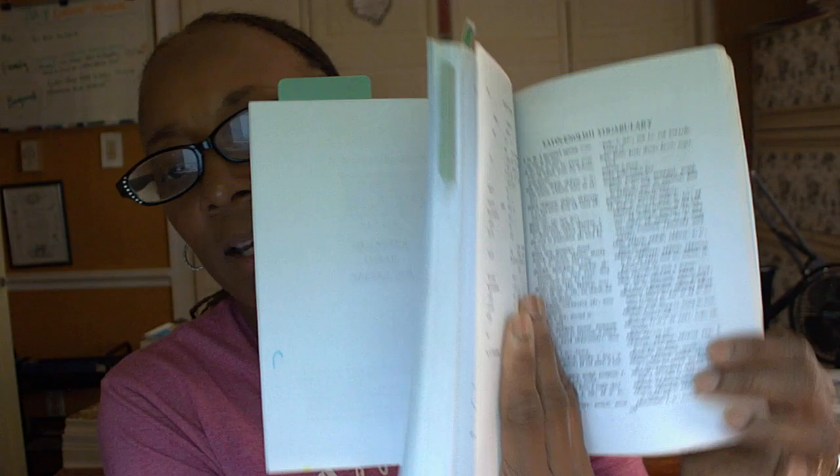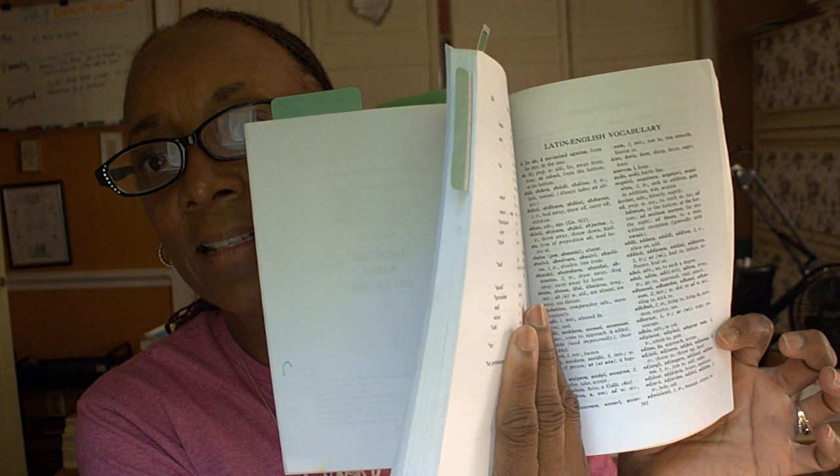Your student will use this with every exercise if they need to. Absolutely fine. The other place you can look for the vocabulary is in the back of the Henle textbook. In the very back, you've got Latin to English vocabulary, and I'm on page 585 in Henle 2.